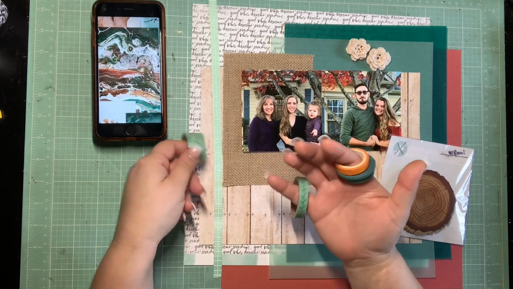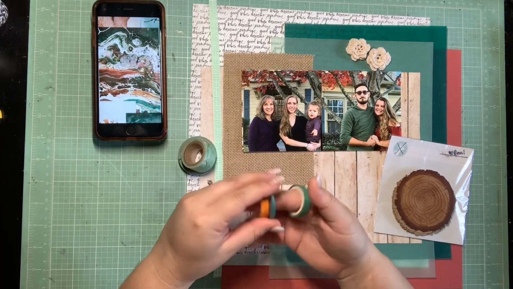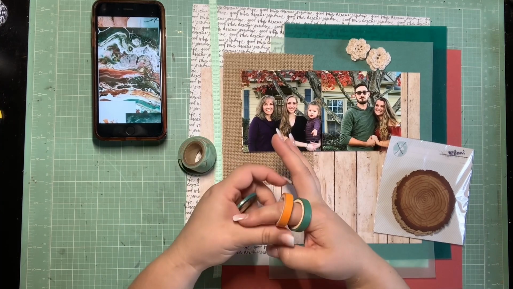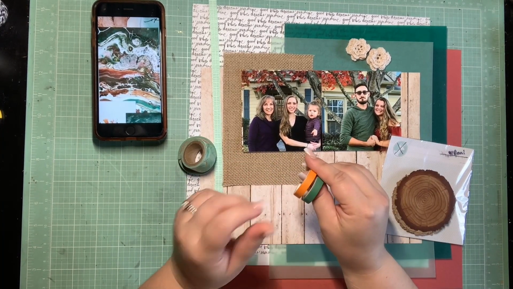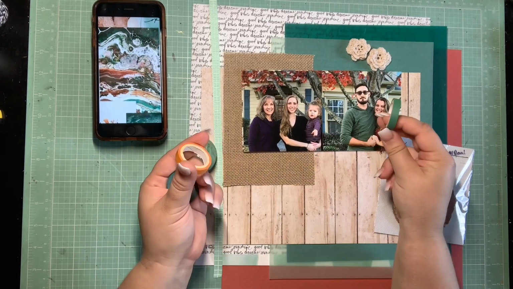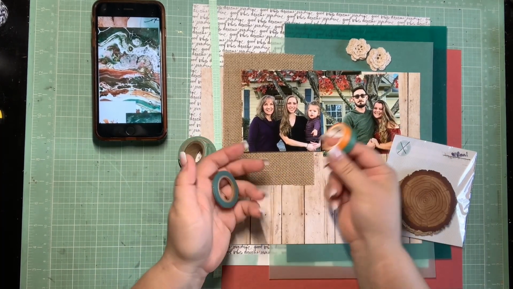So I have that one with my vine, and I have a couple solids. Again, if I go with this more coral color, I probably won't use the orange, but I'm gonna go ahead and pull it just in case. I also have kind of this hunter green that matches Marcus's shirt.